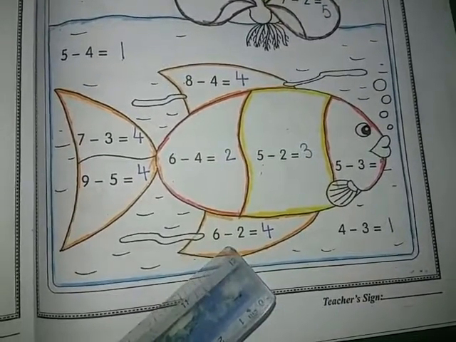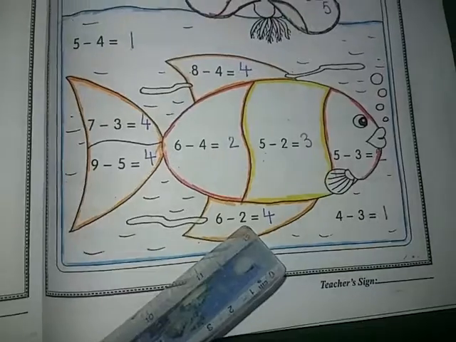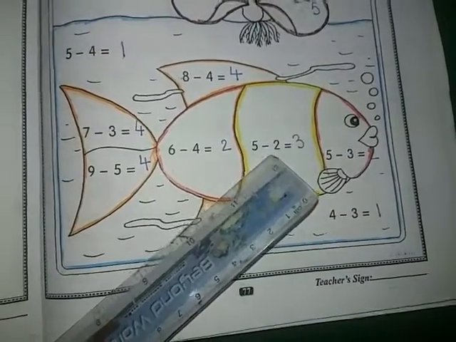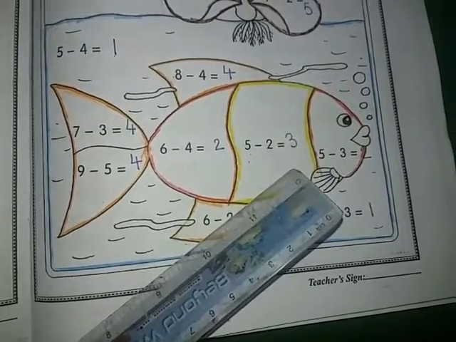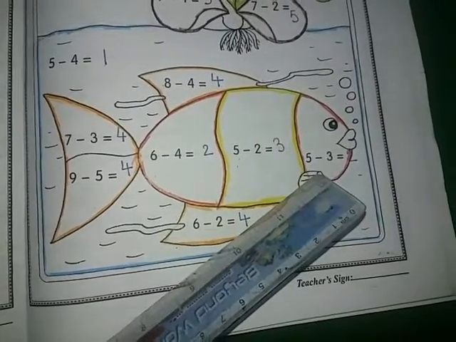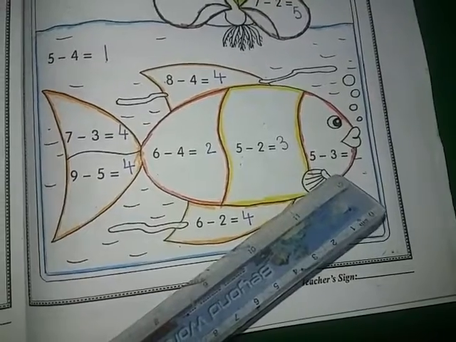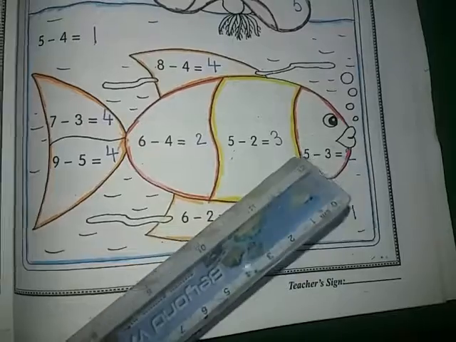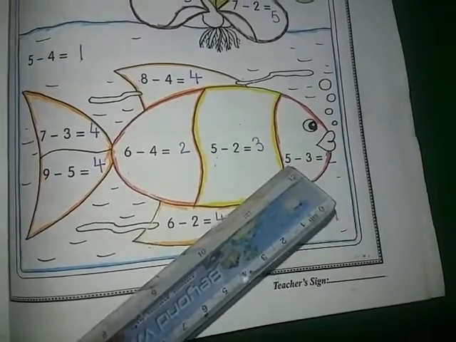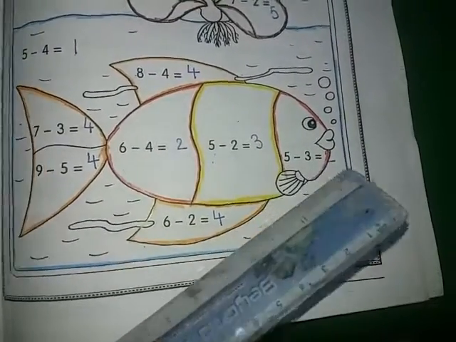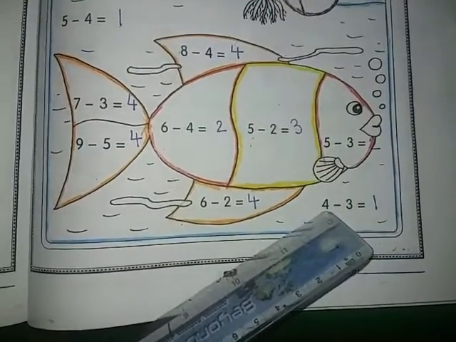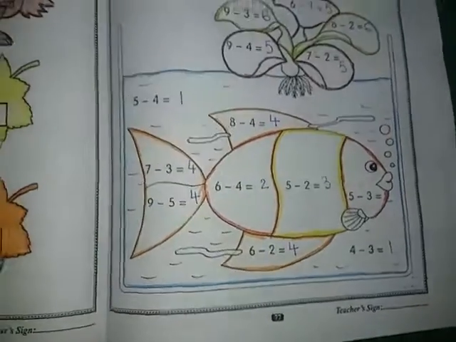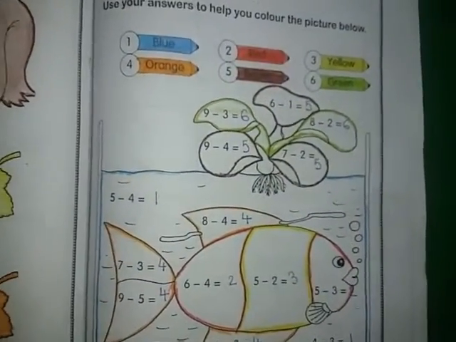6 goes to mind, 2 fingers out. Start the backward counting: 5, 4. Now 5 goes to mind and 2 fingers out. Start the backward counting: 4, 3. 5 goes to mind and 3 fingers out. Start the backward counting: 4, 3, 2. Our answer is 2. 4 goes to mind and 3 fingers out. Start backward counting: 1. So we have completed this page.